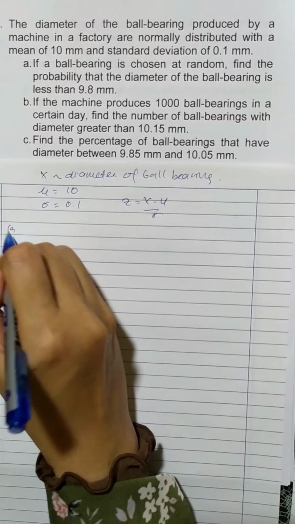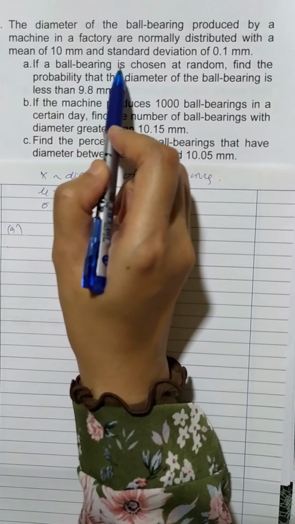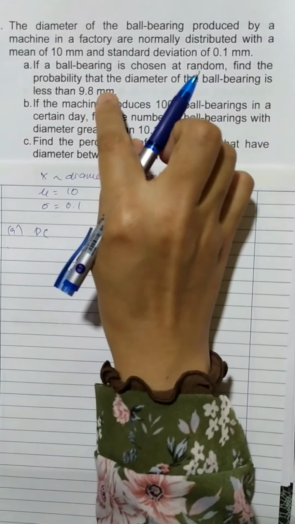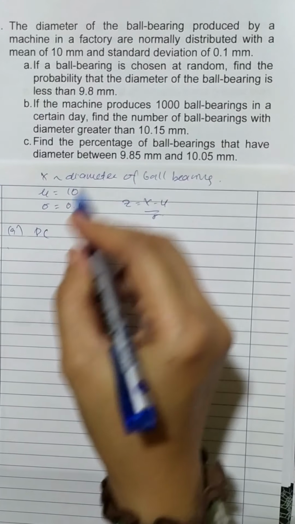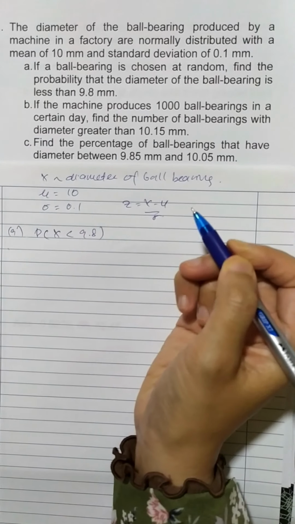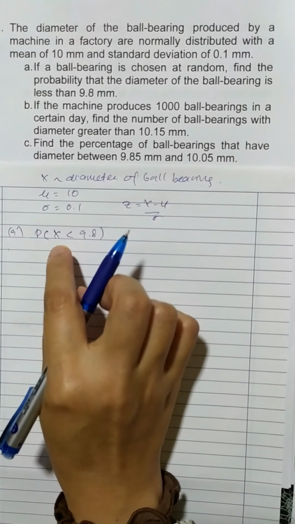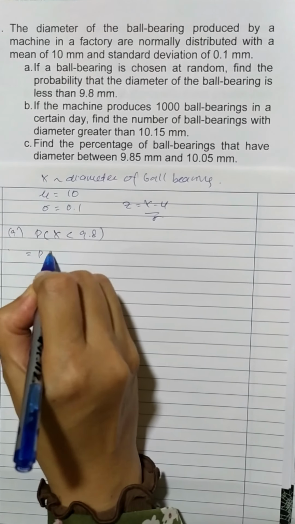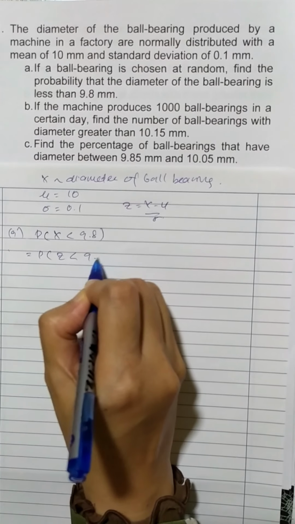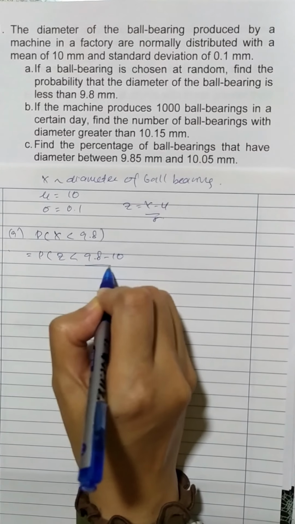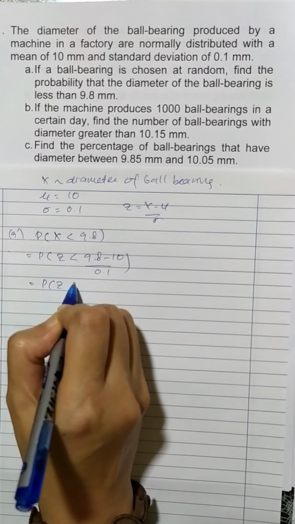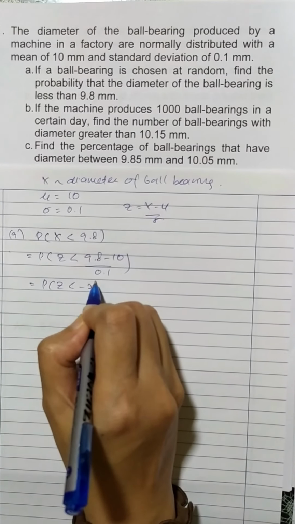Question A. If a ball bearing is chosen at random, find the probability, so P, that the diameter X is less than 9.8. This one is not standard yet, so you have to make it standard by using the formula of Z score. So Z less than (9.8 minus 10) over 0.1. Then we get Z less than negative 2.